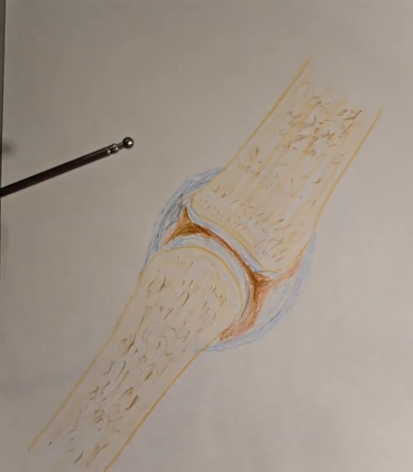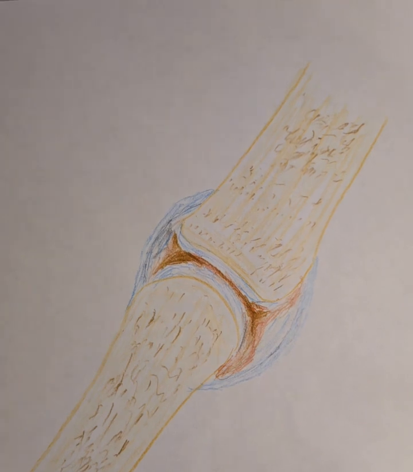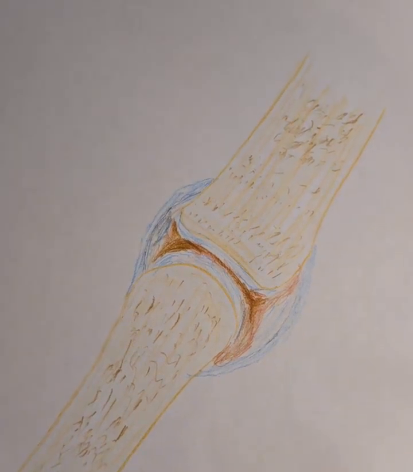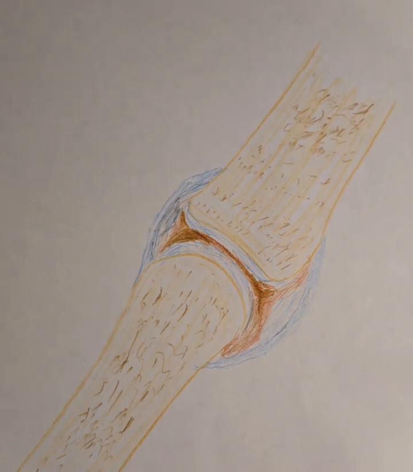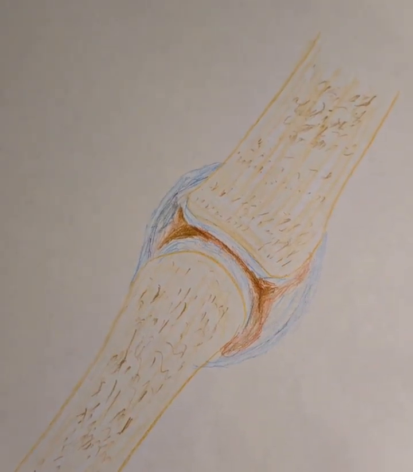The second type of cartilaginous joints are symphysis. These joints are a thick layer of fibrocartilage, and they can be found in the pubic symphysis and intervertebral discs.